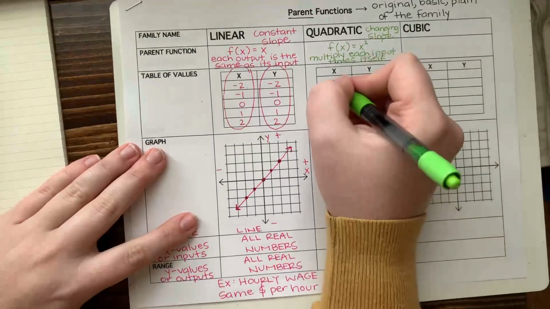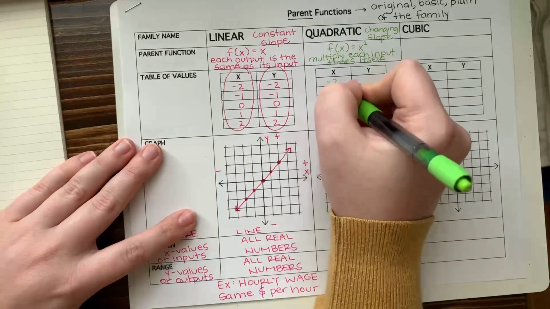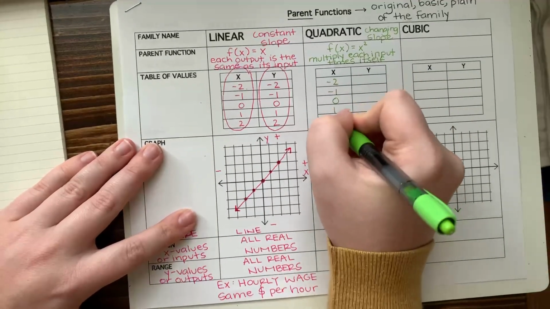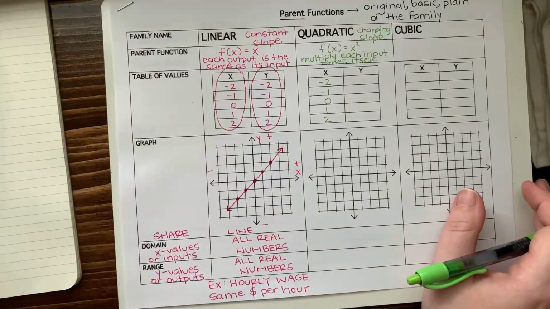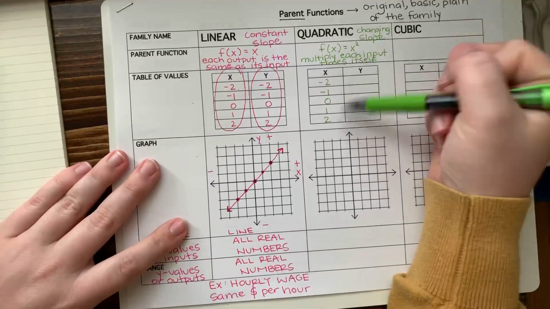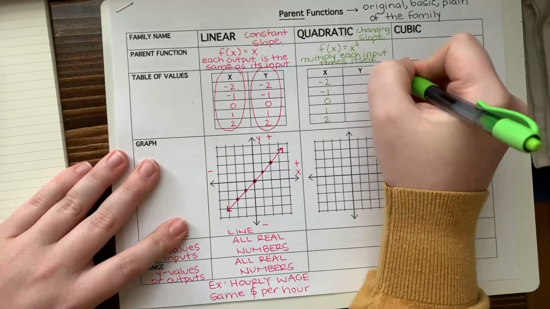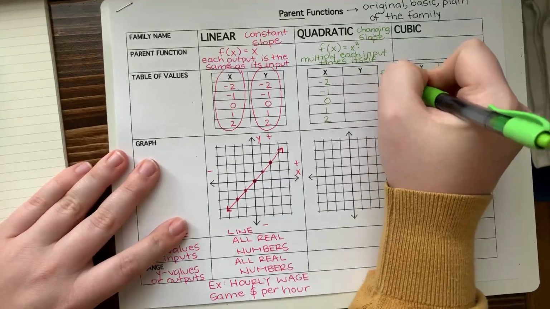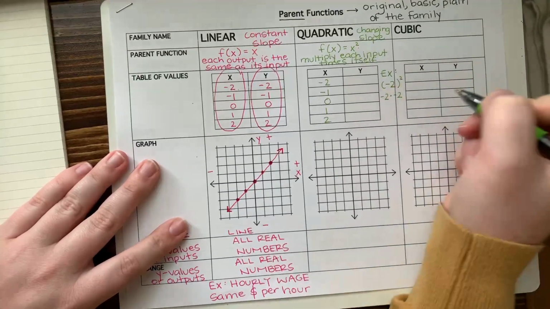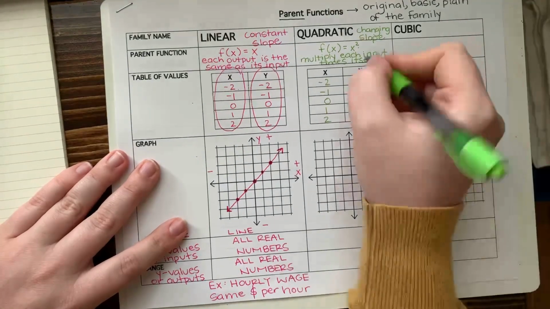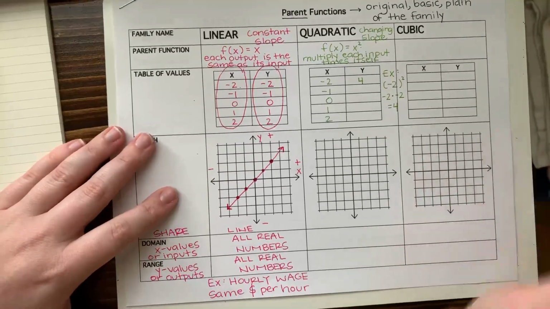So in order to compare these two, we want to look at the exact same inputs and see, do we get the same outputs as linear, or do we get something different? And as you can probably guess, we're going to get something different. So to input into this function, for example, if I input -2, that's going to be -2 squared, which is the same thing as -2 times -2, which equals +4. So my output is +4, and you can use a calculator anytime you need it.